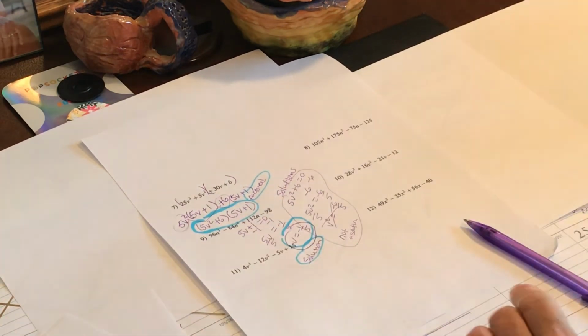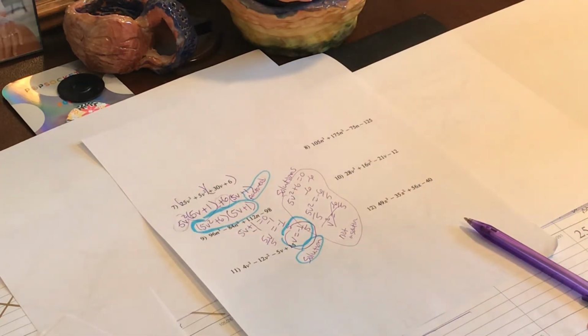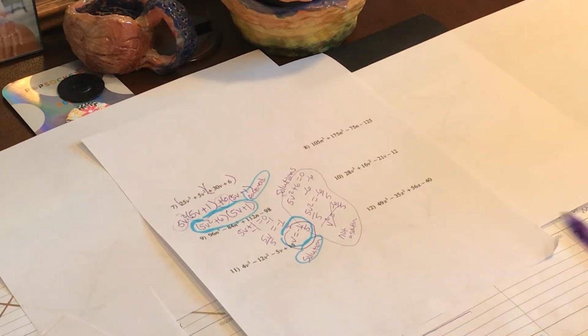I'm going to try to get you to go to Desmos. Plug all that in. You can use x. 25x to the third plus 5x squared plus 30x plus 6. Look at that graph. It crosses the x-axis at -1/5 and only at -1/5. That's why this one didn't work. All right, there you go.